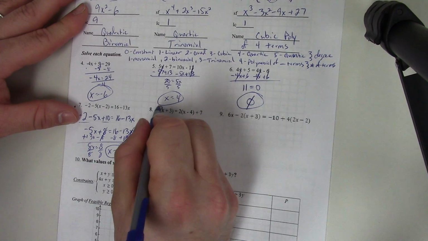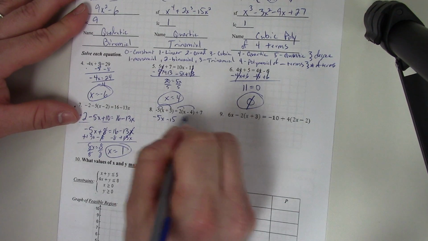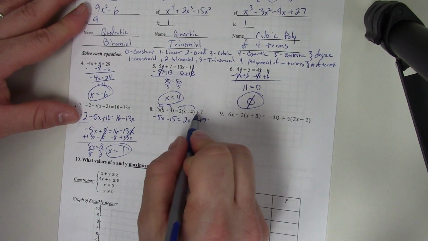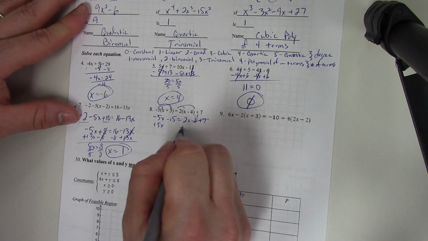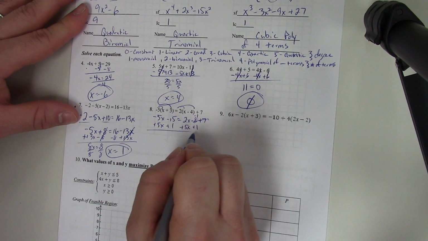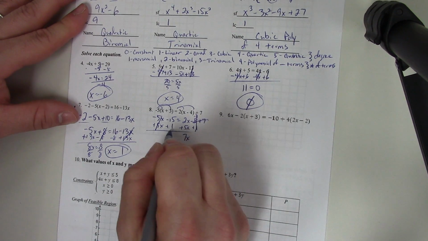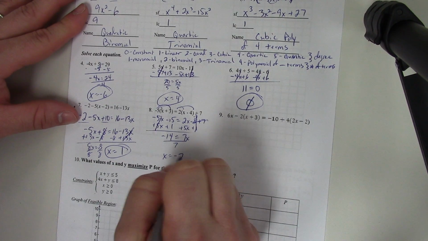Okay? Again, distribute, negative 5x minus 15, 2x minus 8 plus 7. Those I'm going to combine to get negative 1, so I can just kind of do my thing to both sides. 5x that I'm going to add, 1 that I'm going to add, and I get these to cancel, 7x. I get these to cancel, negative 14, and divide to get negative 2.